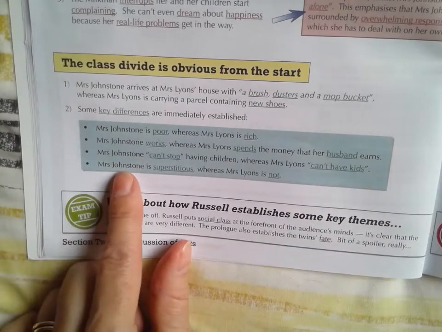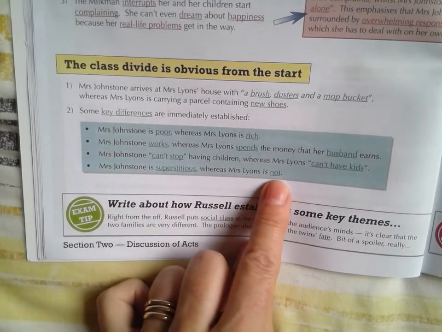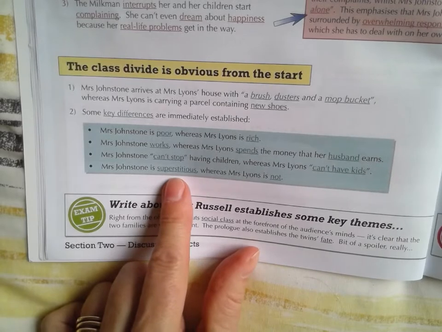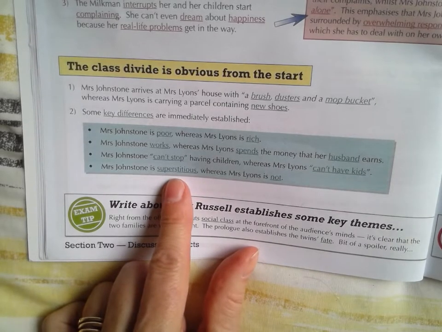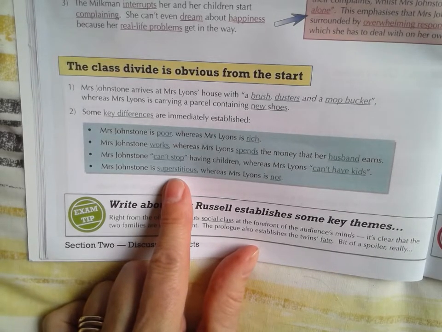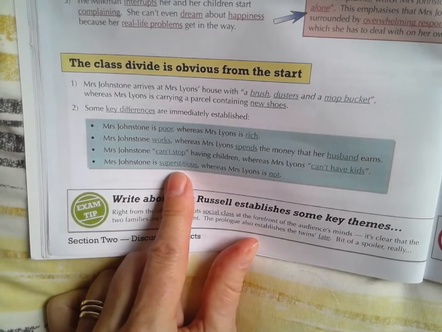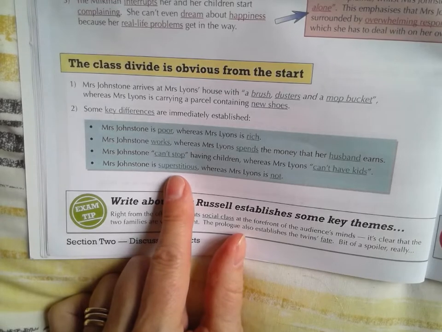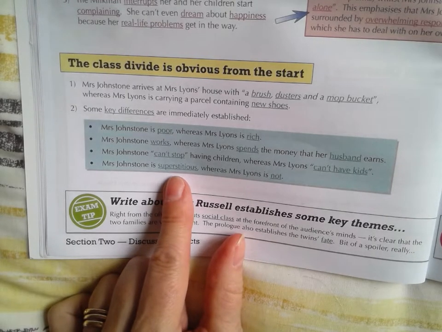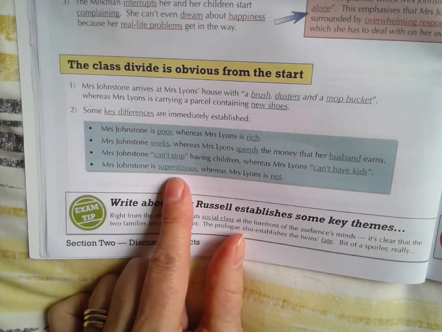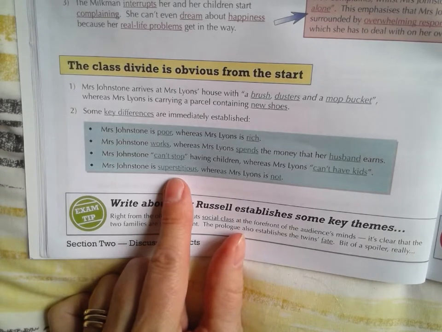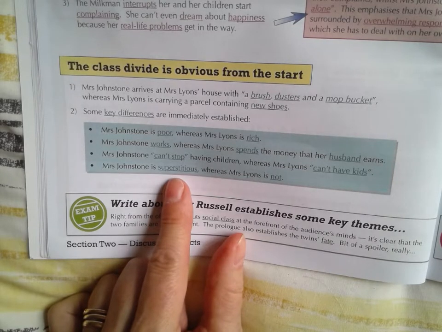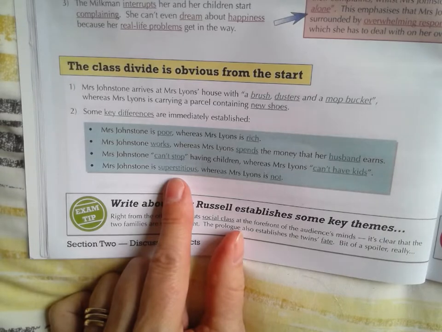And Mrs. Johnstone is superstitious, whereas Mrs. Lyons is not. Now we know about the superstitions because Mrs. Lyons tries to put the shoes on the table, and Mrs. Johnstone says, oh no, don't put them on there, it's bad luck. Okay, and it's her reaction. So you need to talk about and understand her immediate reaction. It's not something that she's thought about and said, you shouldn't really put them on there. It's a real knee-jerk reaction. It's quite over the top.